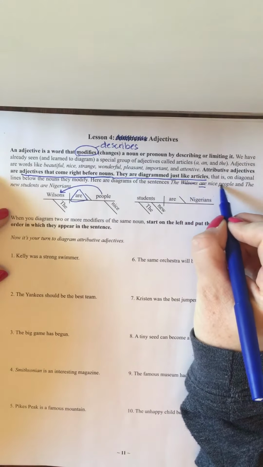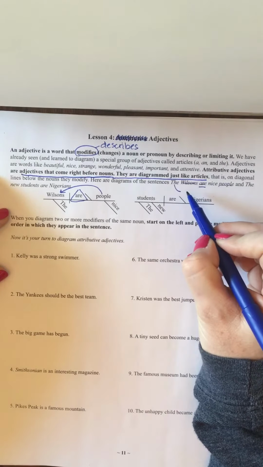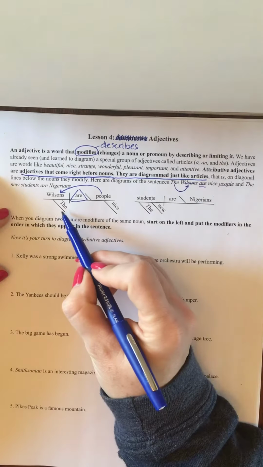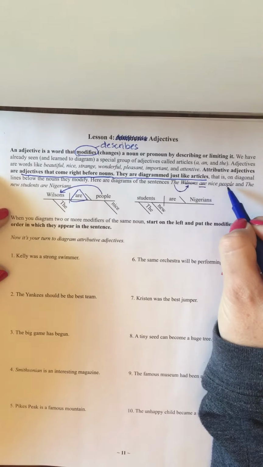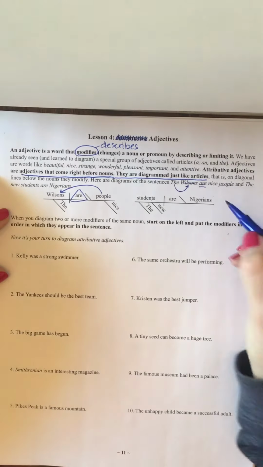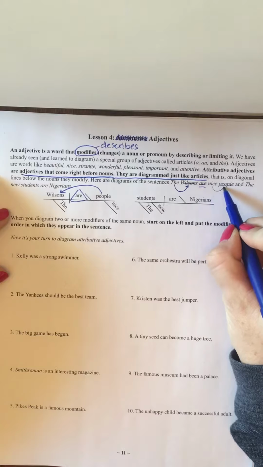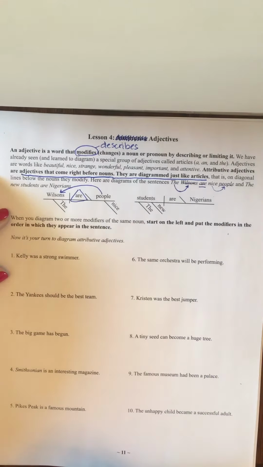Wilsons are people. Now we have the, which we know is an article, it has to describe a noun or pronoun, and the word right after is Wilsons. So we put the on a diagonal line under Wilsons. And we have the word nice. Well, what kind of people are they? Remember, it tells you how many or what kind. And if you look at your purple words for the questions for adjectives, that's what you'll find. And so what kind of people? Well, they're nice people. And so we put nice on a diagonal line underneath people.